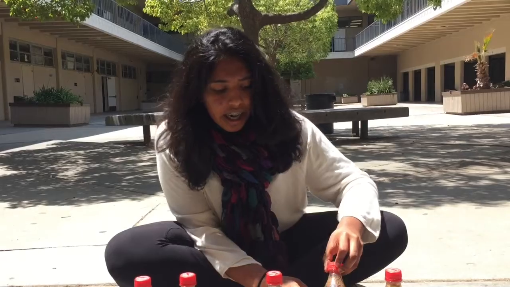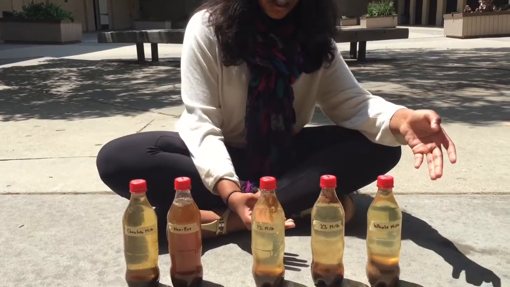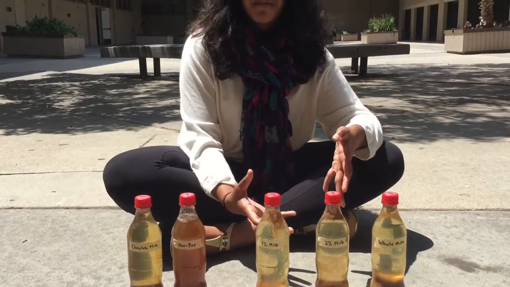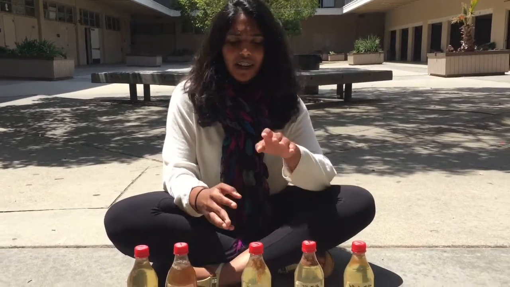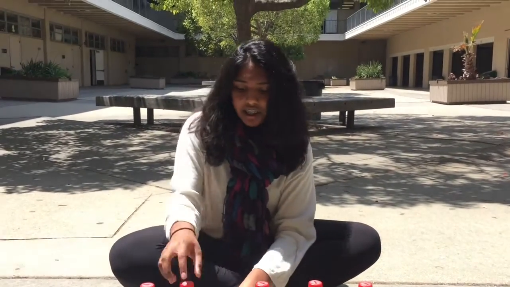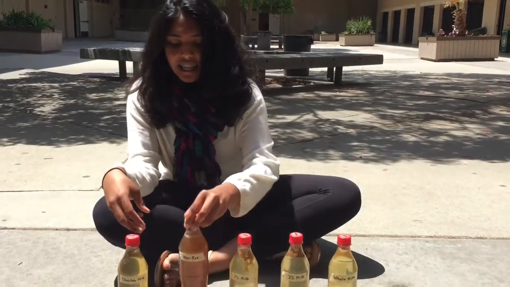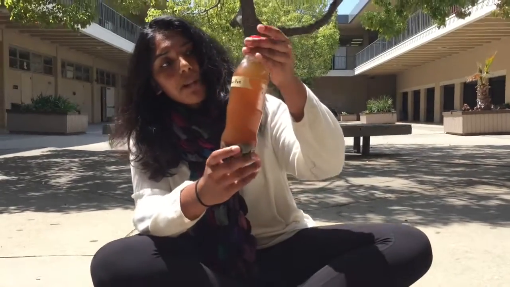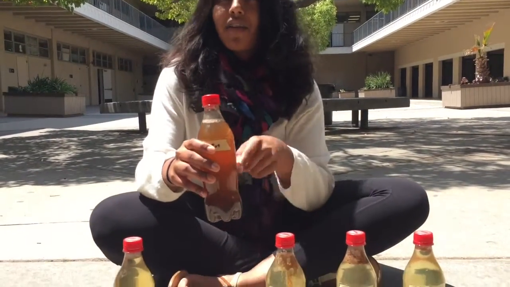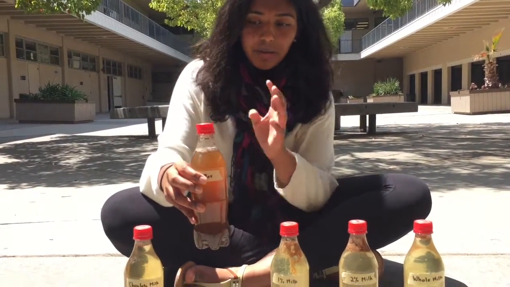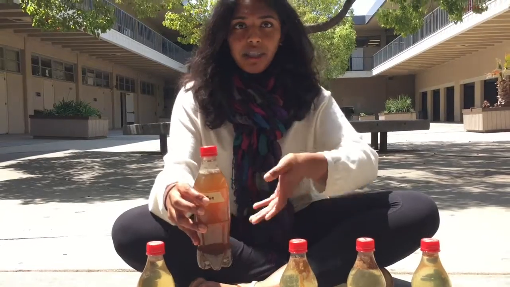And as predicted, the 2% milk has the second largest amount of calcium phosphate, and then the 1% is after. And the non-fat milk we see doesn't really have a lot of precipitate, and we can see that therefore non-fat milk has a very low amount of calcium since there's not a lot of precipitate, and it still hasn't even begun to settle.